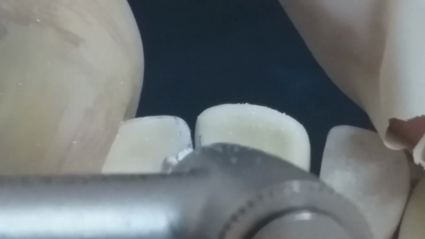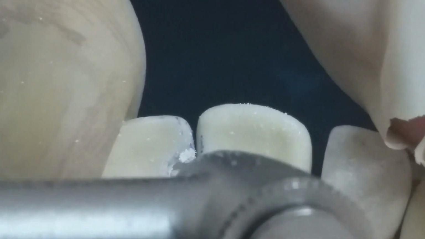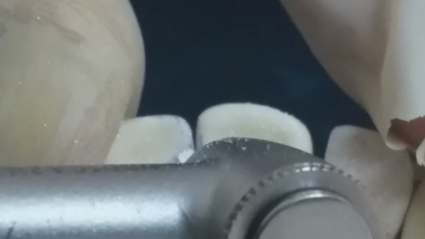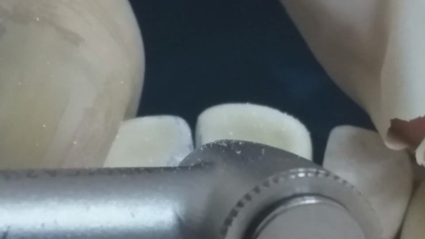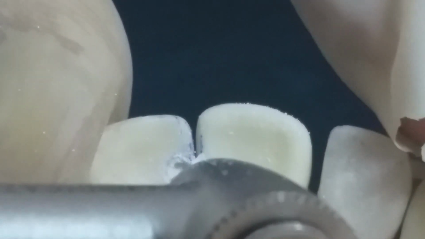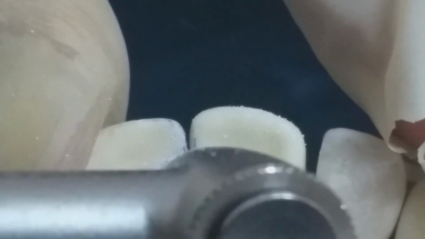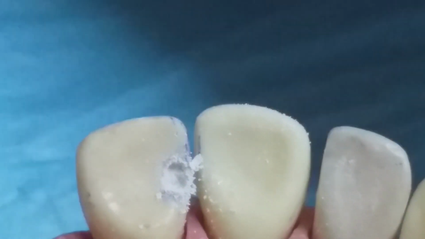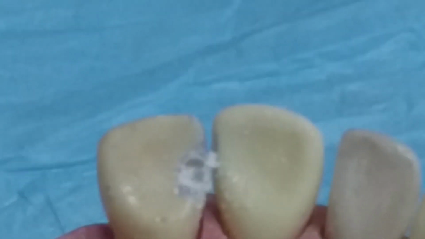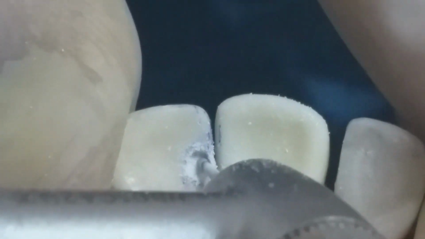We will begin to remove the shell between both teeth, like this. Continuing our removing slightly to preserve tooth structure.